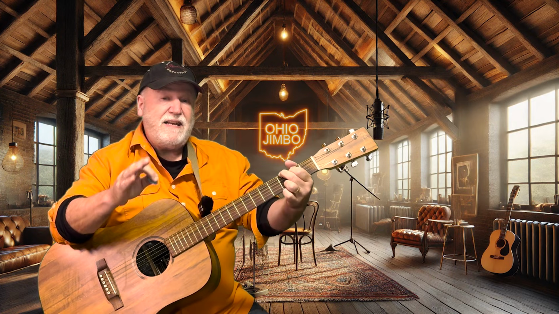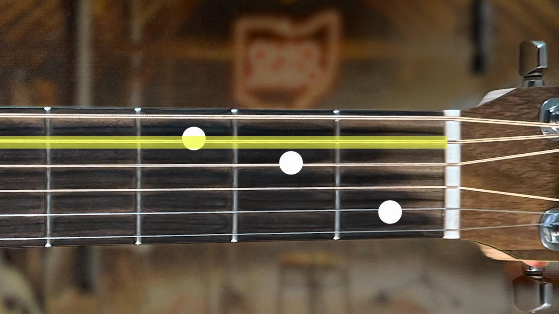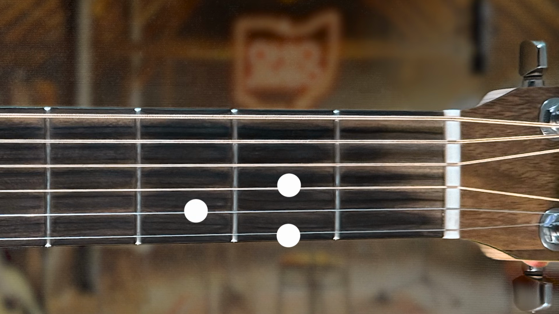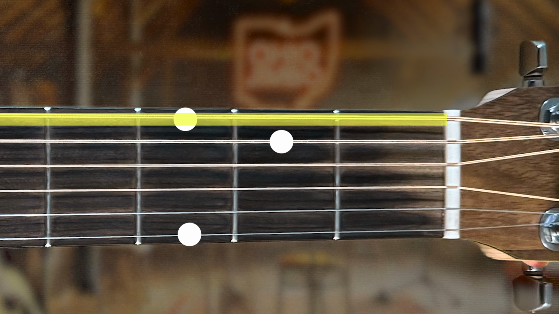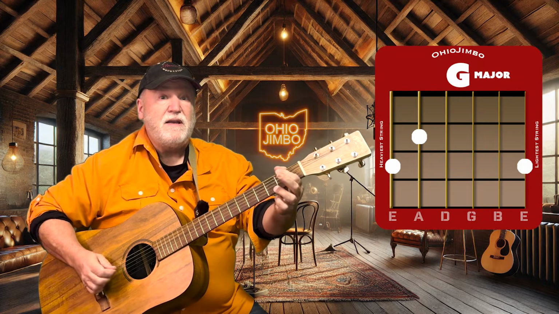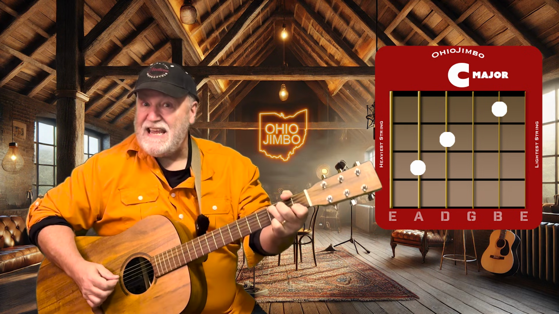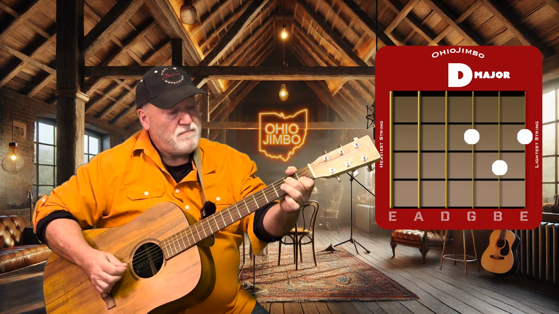And what that teaches you is that if you're playing a G, you see, I'm just hitting that top string, and then I'm walking up through the next ones. So a G, walk it up to a C, and then if you look at the C, then walk it up to a D, which opens all the strings up.